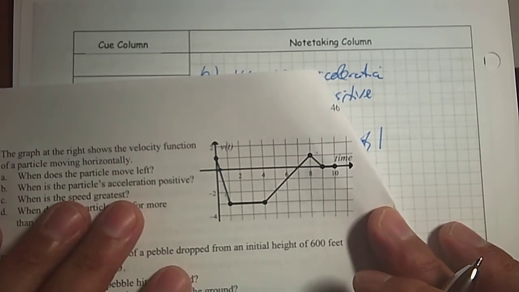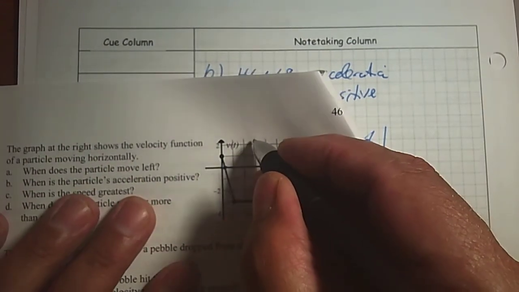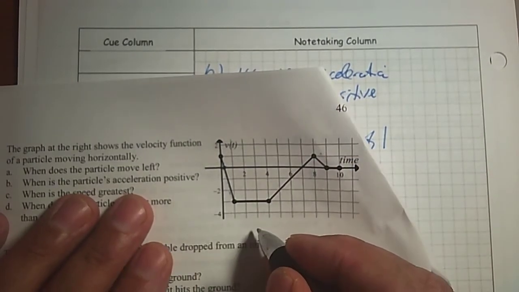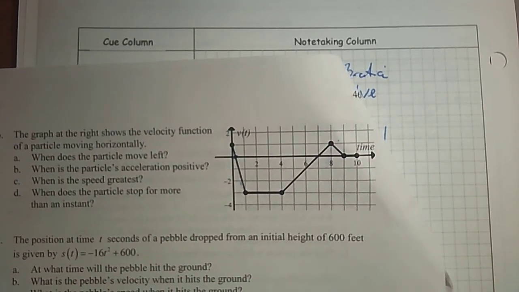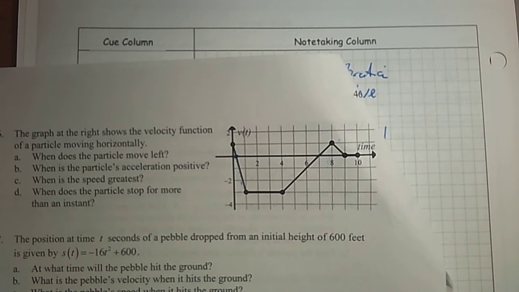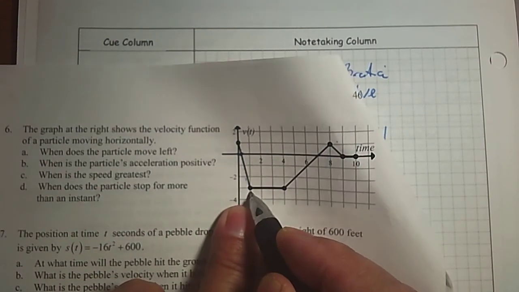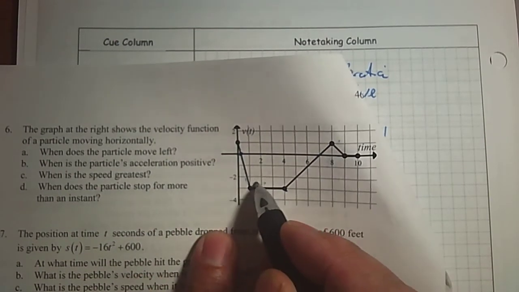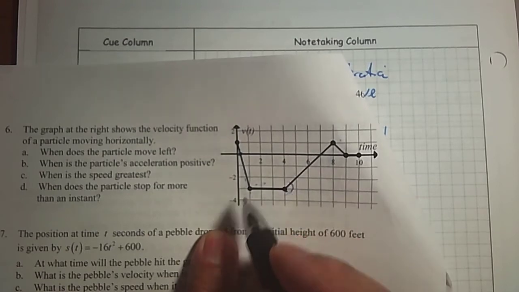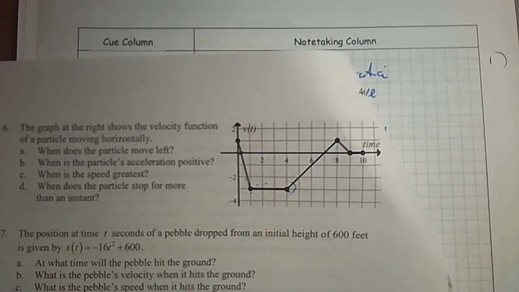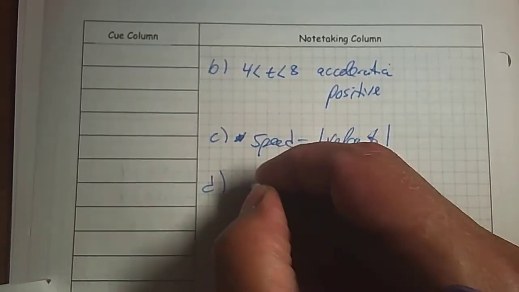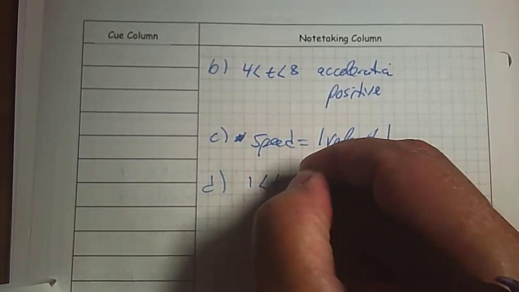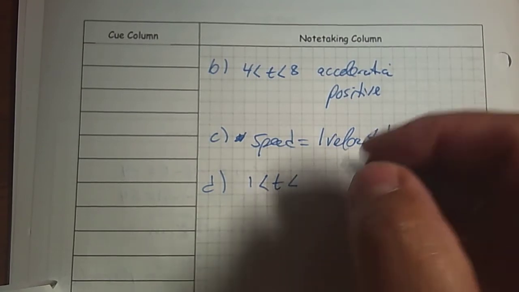So where on the graph? So we're looking for either the highest point or the lowest point, and we're reflecting it, if you like, or doing the absolute value of that. So when I'm looking off this graph, when is the speed the greatest? And that's between 1 and 4, because the absolute value of -3 is +3, and that's a bigger number than any of the positive ones. So between 1 and 4.